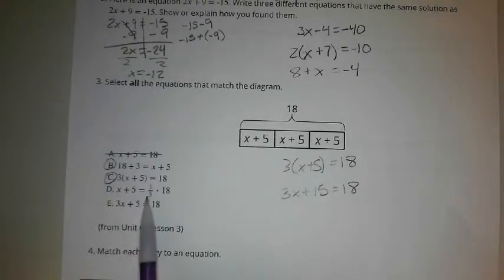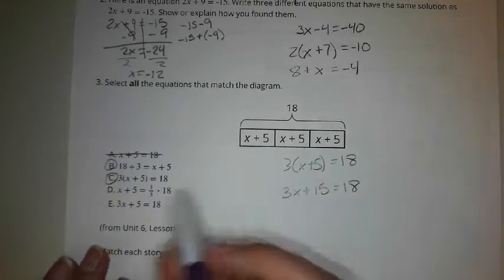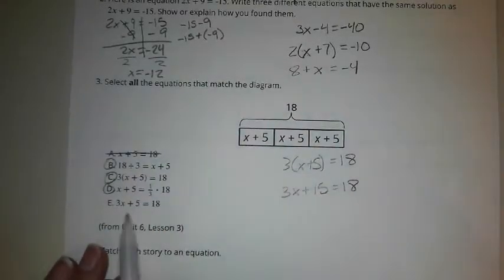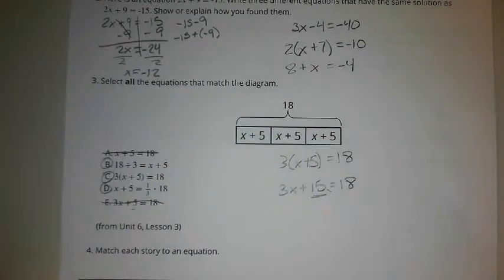X plus 5 equals a third times 18. Well, these are split into thirds, so that would make sense. 3x plus 5 equals 18. That doesn't make any sense because look here, I would have 15 of them, not 5, so it must be B, C, and D.